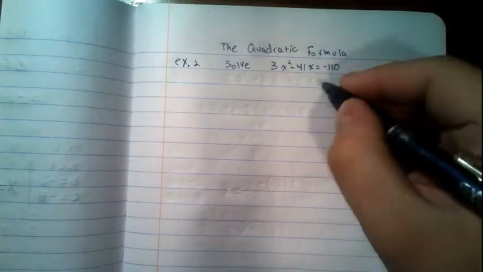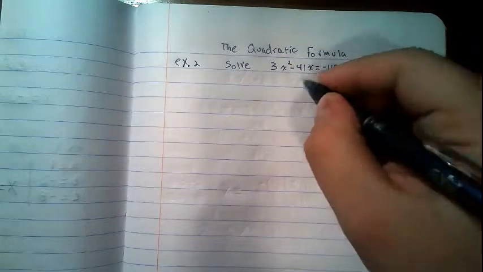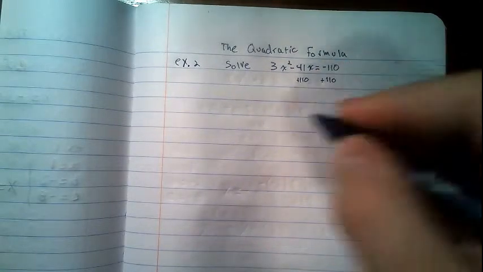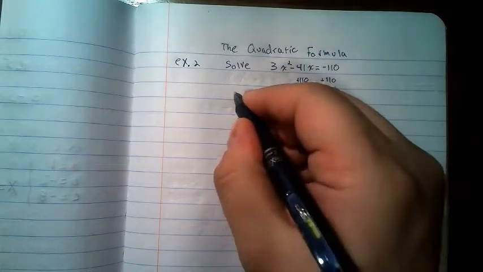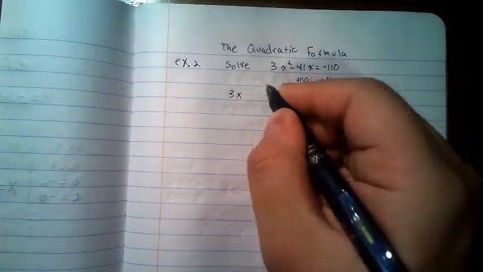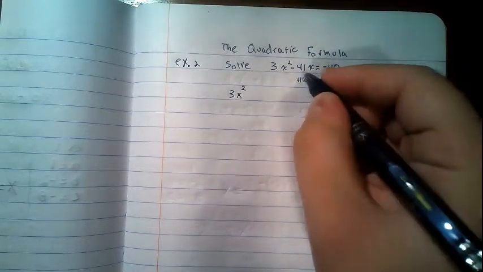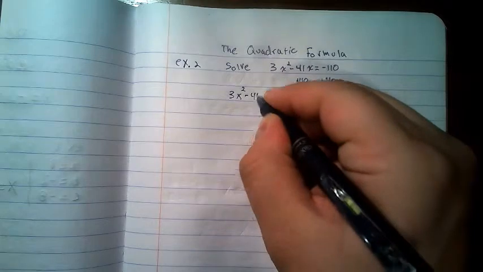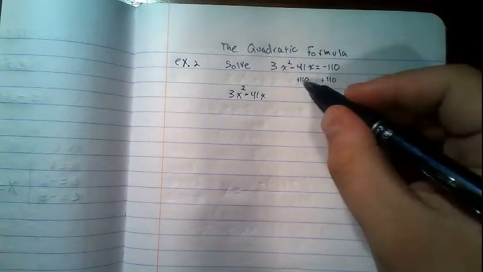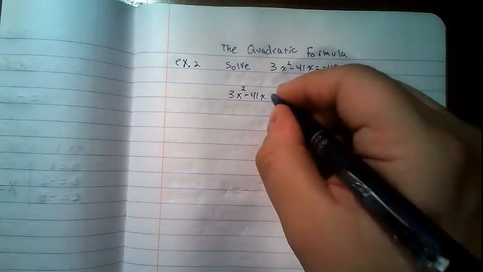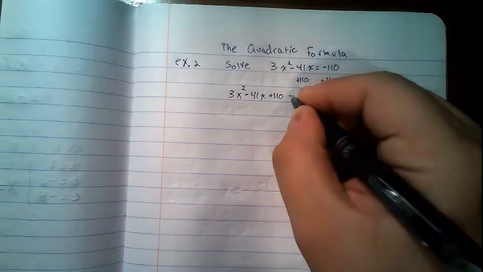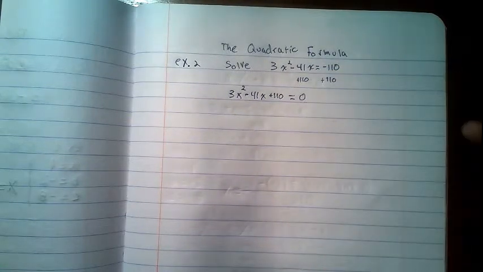So I'm going to add 110 to both sides, and I'm left with 3x squared minus 41x. And I can't add the 110 to anything, so it stays as plus 110 equals 0.